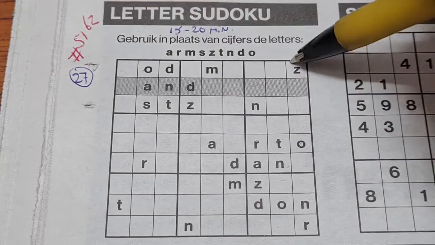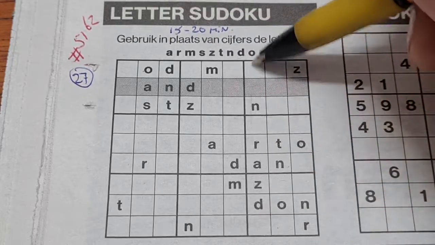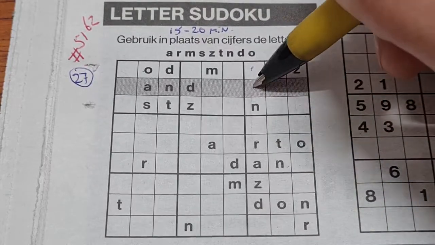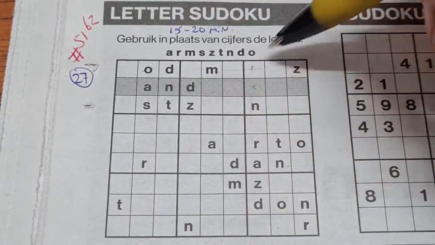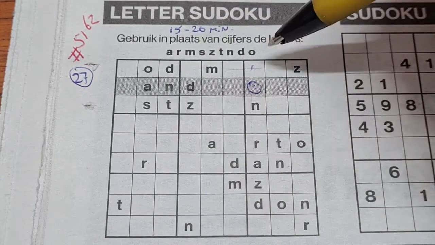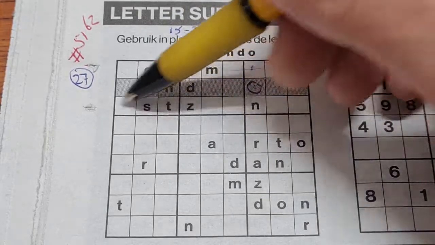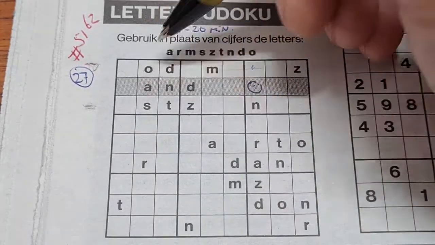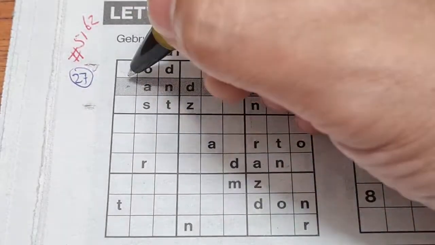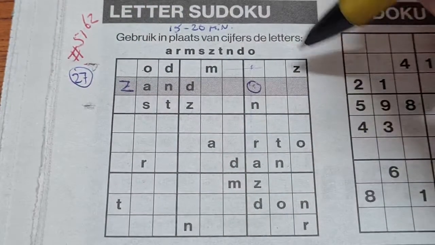We have an O in the last column, the O in the column next. So in that column, the only 2 places left for the O should be here or there. We see an O in the first row, so no O there, O should be there. Z in the first row, C in the third row. So the row between, the only place left for the Z should be there.